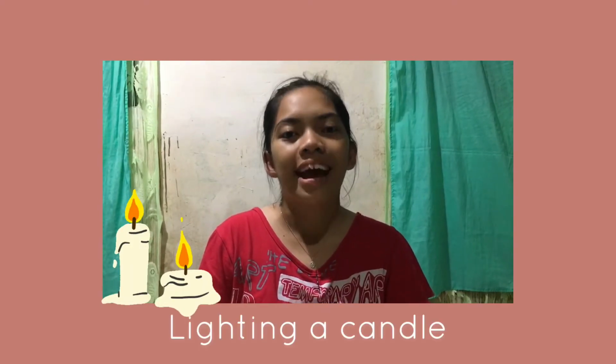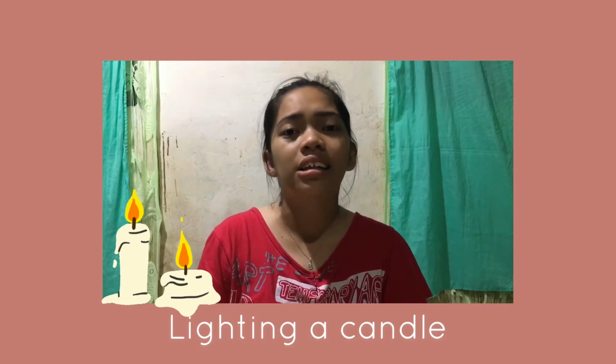Examples of exothermic reactions: lighting candles. Lighting candles is an example of an exothermic reaction because a candle is paraffin wax, which is made up of hydrocarbons. When the candle burns, it comes in contact with oxygen and there is a breaking of bonds, and hence the release of energy takes place. That's why it feels warm around the burning candle.